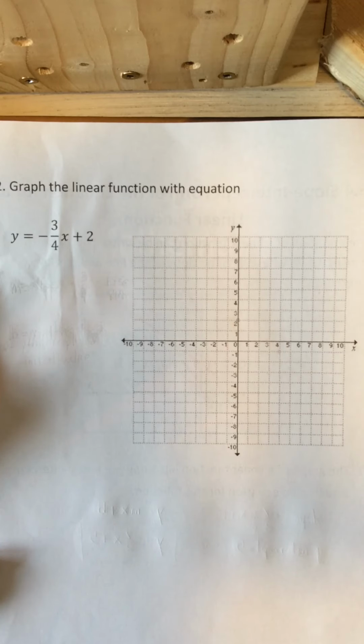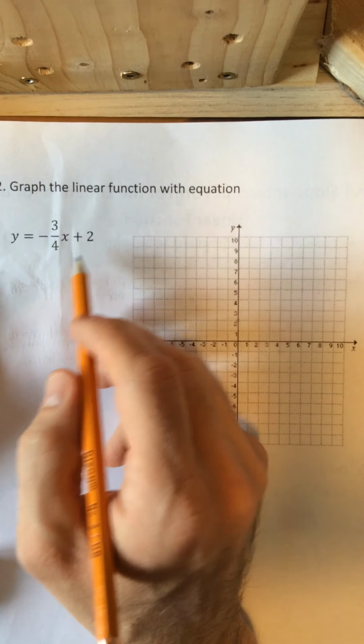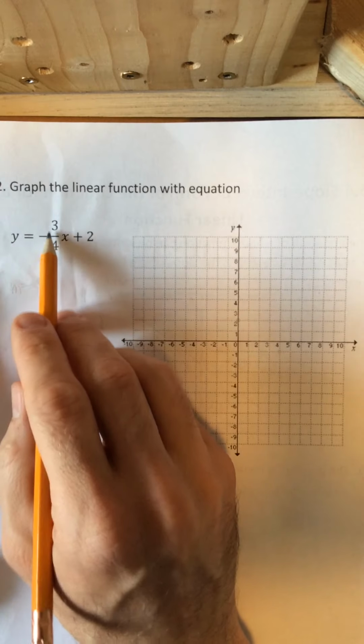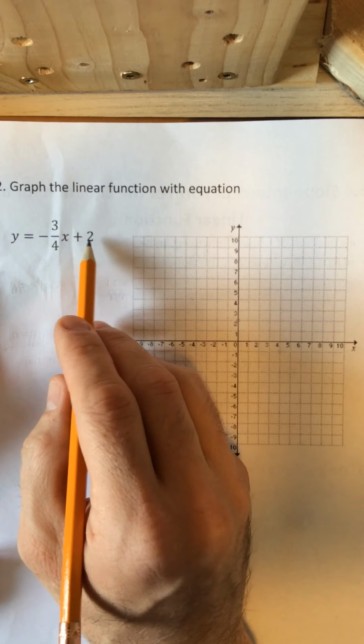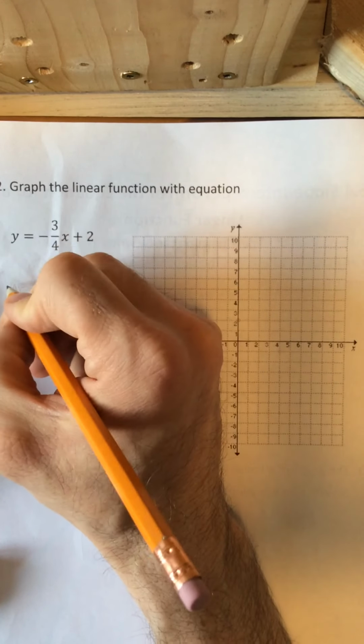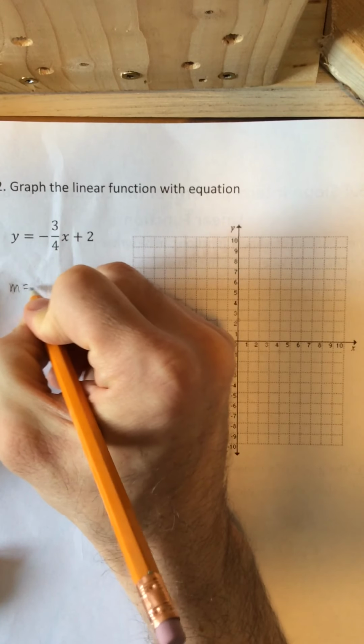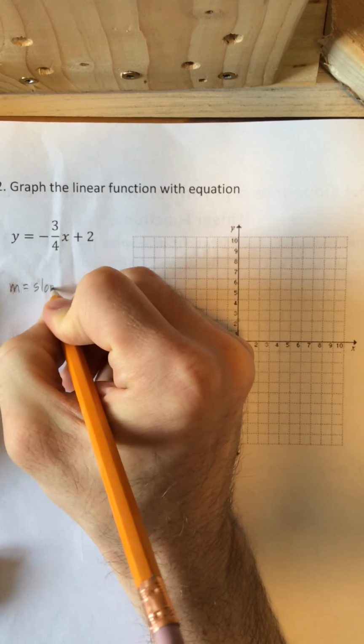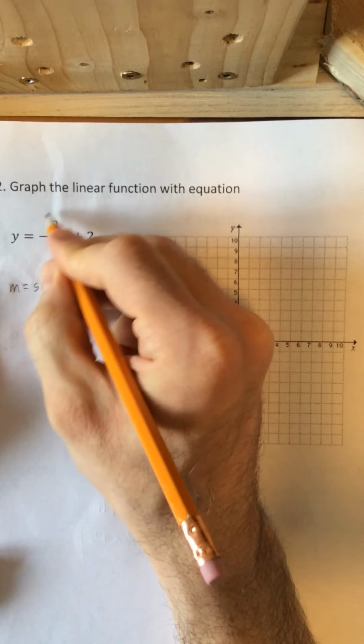Now I'm going to show you how to graph a linear function given the equation in slope-intercept form. If you look at this equation, it is in slope-intercept form. It's y equals negative 3/4 x plus 2. In the equation, we can tell the m value, which we know to be the slope, is negative 3/4.